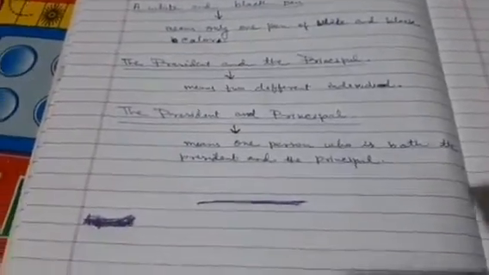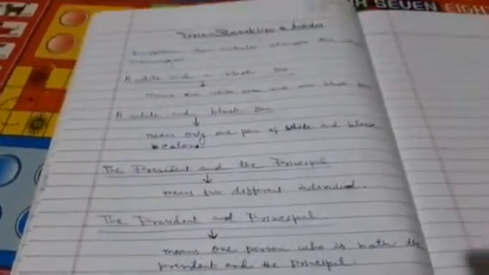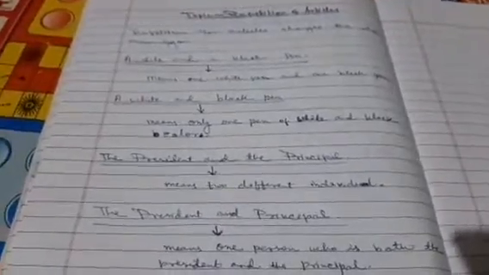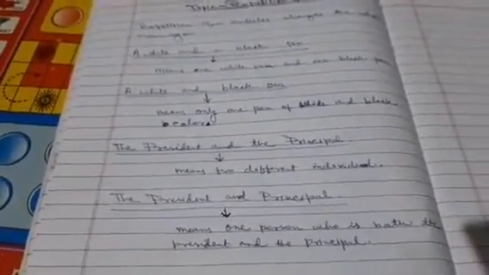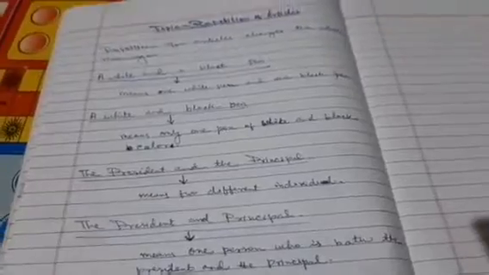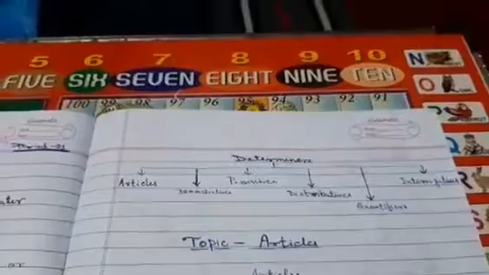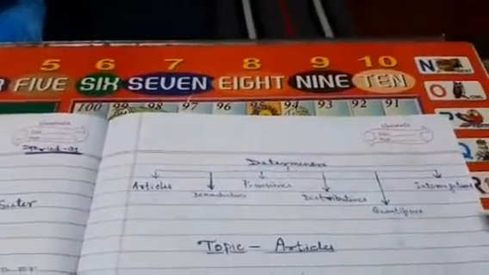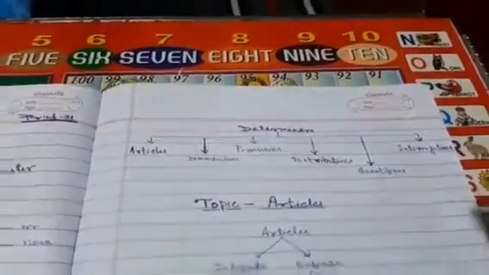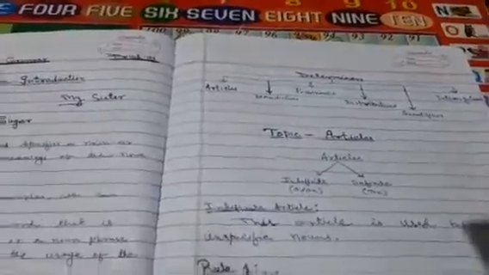So that was all about articles. Now, apart from articles, we have more determiners that we have already learned before. In the first part, the introduction part, we have talked about them. They are the demonstratives, possessives, distributives, quantifiers, interrogatives. But out of these, the most important are the articles. So in this chapter, we talked about the articles in detail.